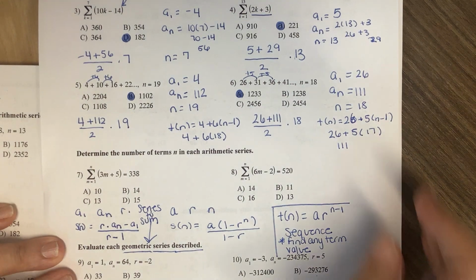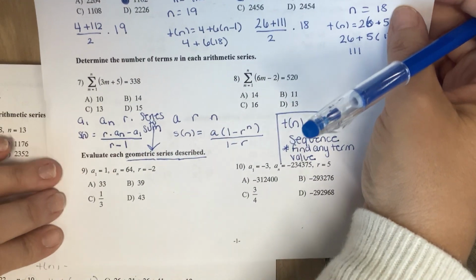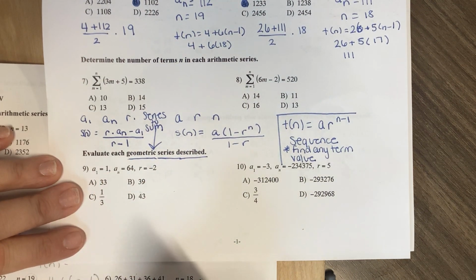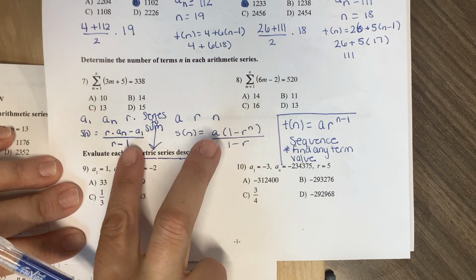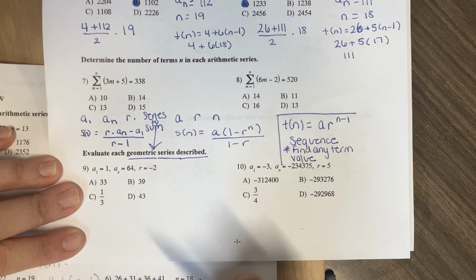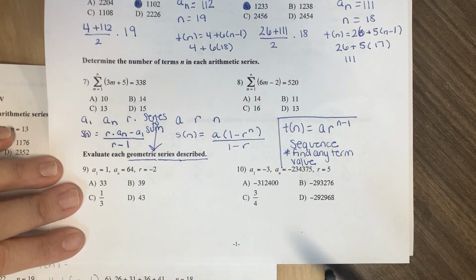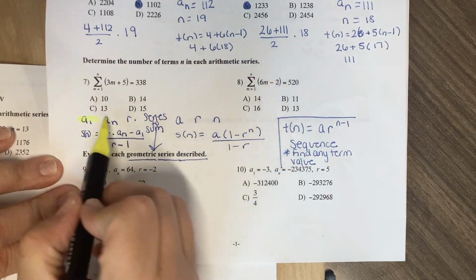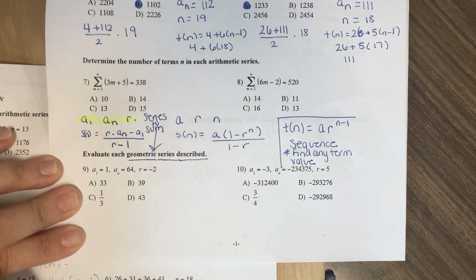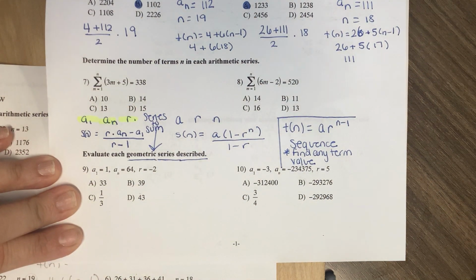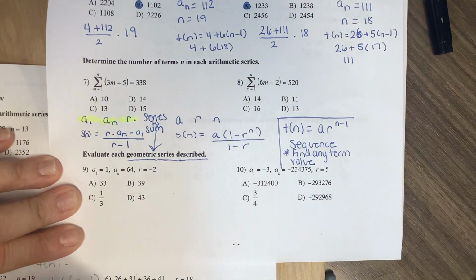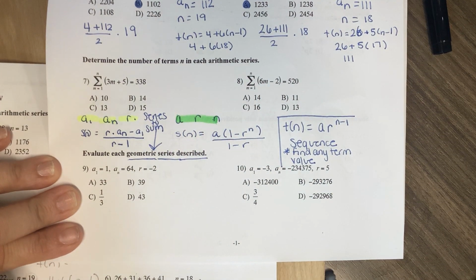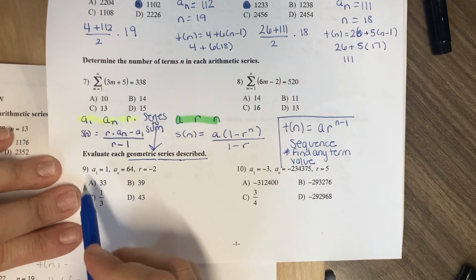Okay. So, for this one, we're given our first term, our last term, and our r. Which one are we going to use? So we're going to use the yellow one, yeah?